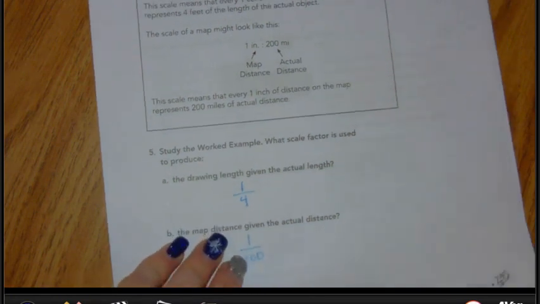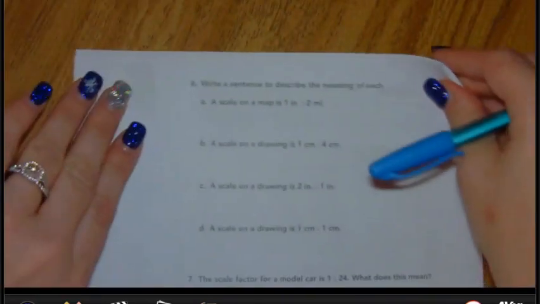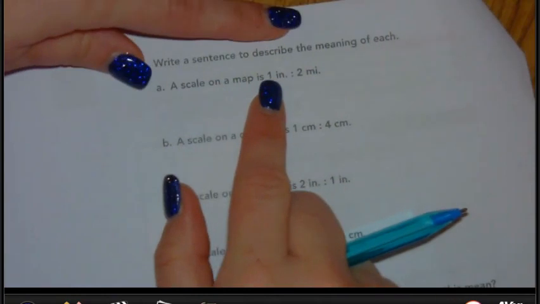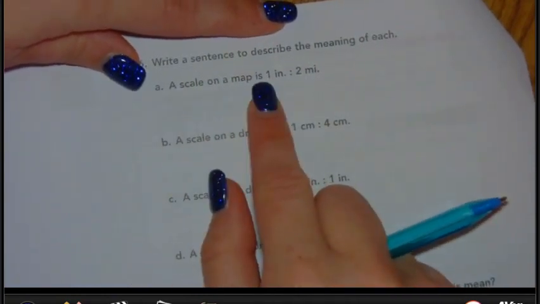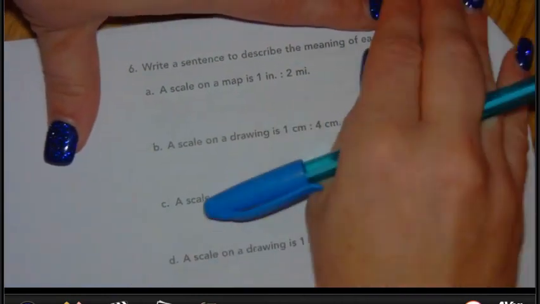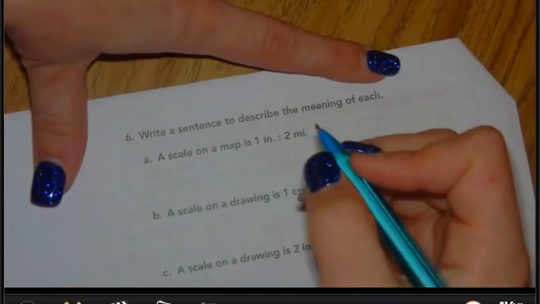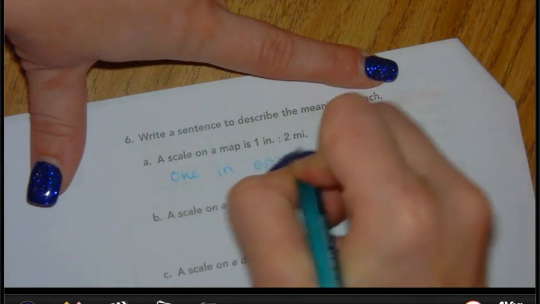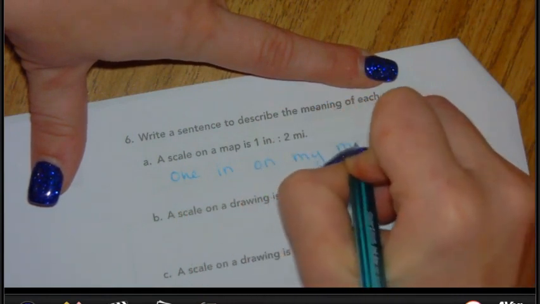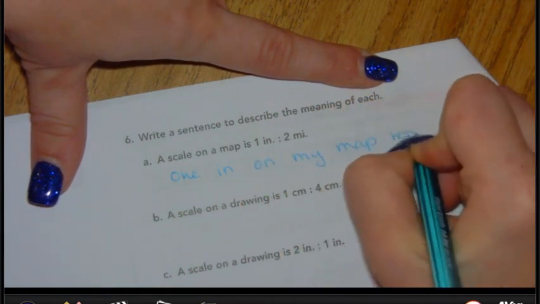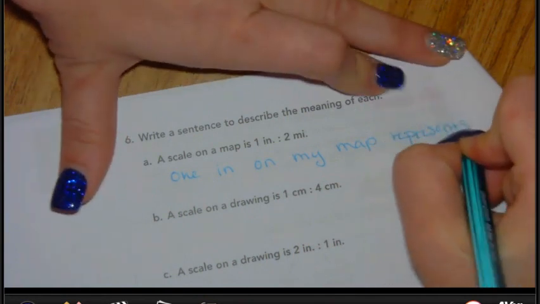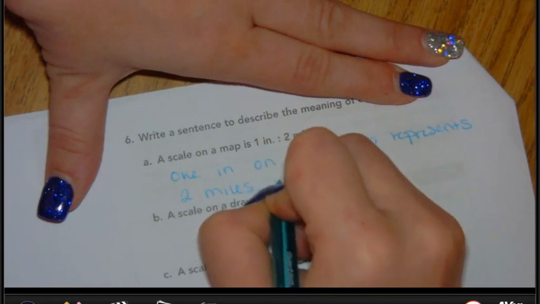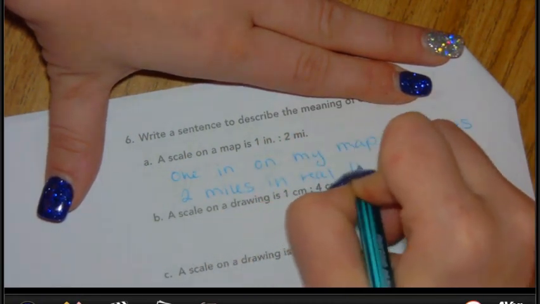All right, so let's take a look at a few examples on this. Write a sentence to describe the meaning of each. A scale on a map is 1 inch to 2 miles. So this means 1 inch on my map represents 2 miles in real life.